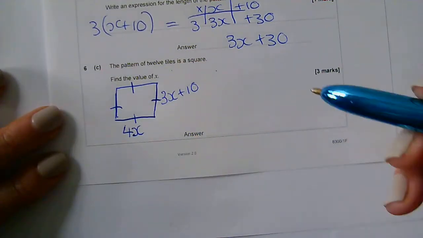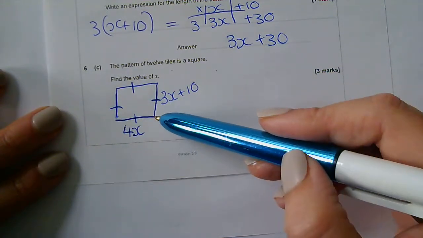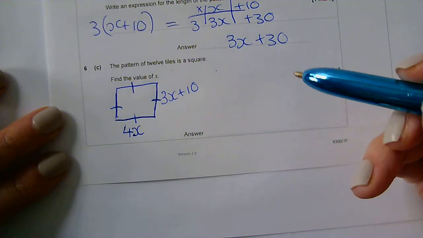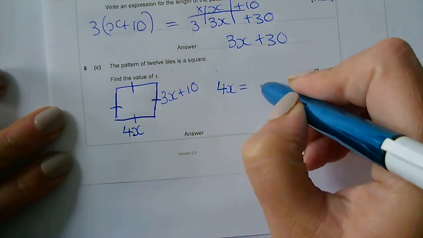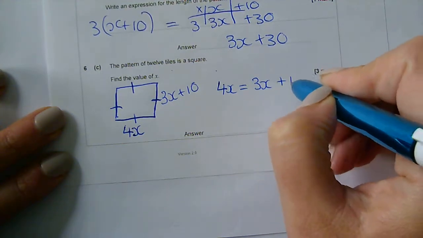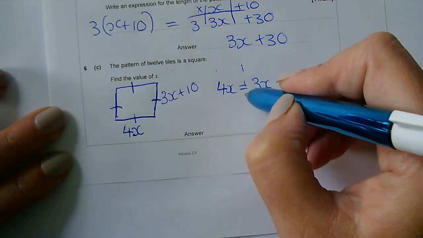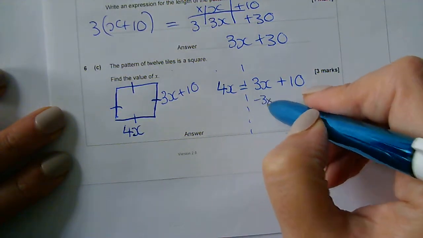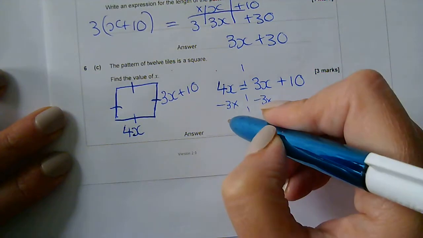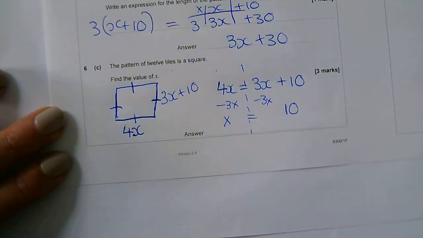So we can use the fact of what we know about squares: the lengths are equal. So this side 4x is equal to this side 3x plus 10. And that's the maths fact you've got to work with. 4x is equal to 3x plus 10. How can they be equal? You're given it in the question, so then we can use the balance method to work out what x is. So take 3x off both sides. That's going to leave you with just an x on this side and 10 on that side. So x must be 10.